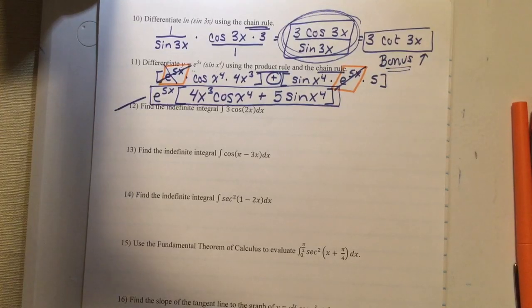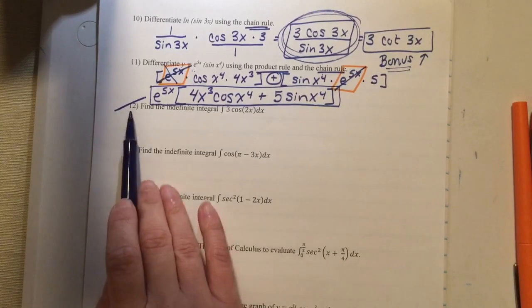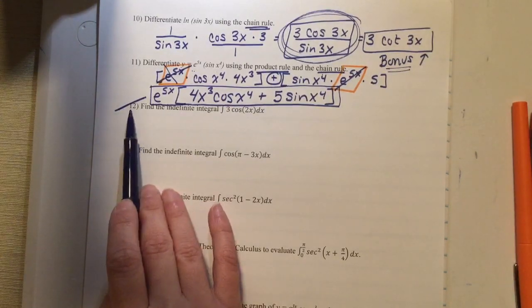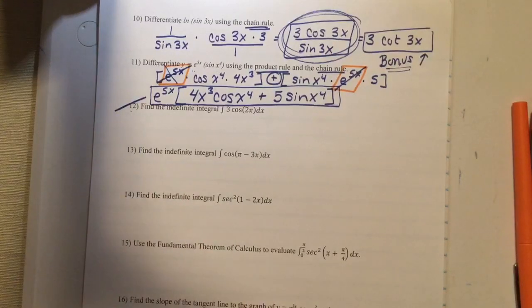Hey guys, and welcome back to the second part of the Chapter 8 test review. I hope you took the little break and got a snack, got something to drink, maybe used it as a bathroom break, and now we're going to head back to reviewing. This time we're going to start with number 12. It's on the back side of the review.